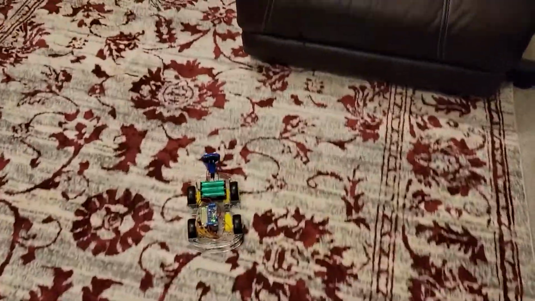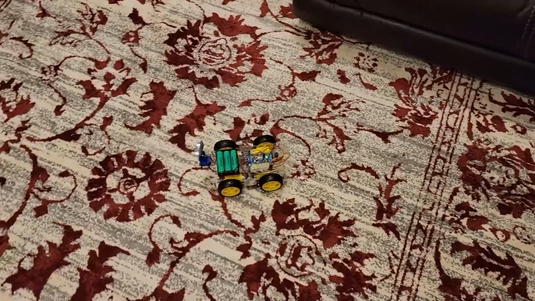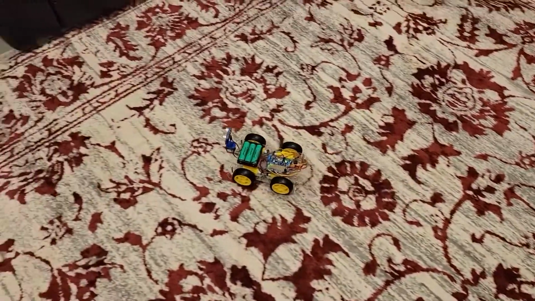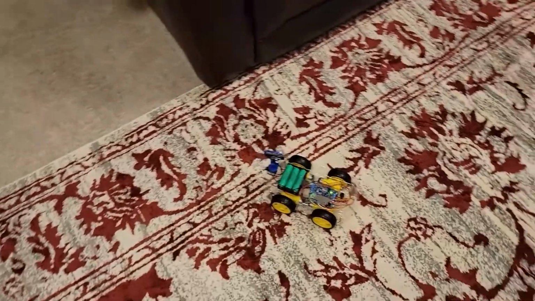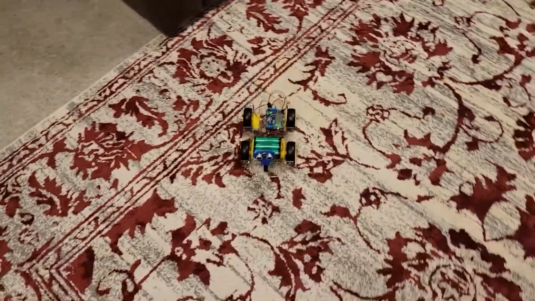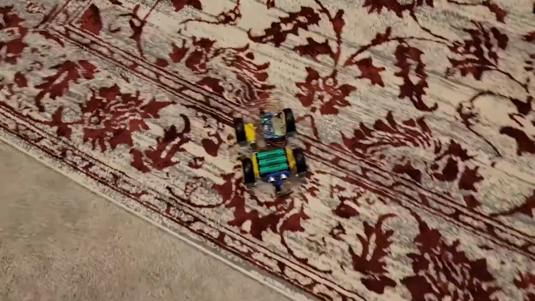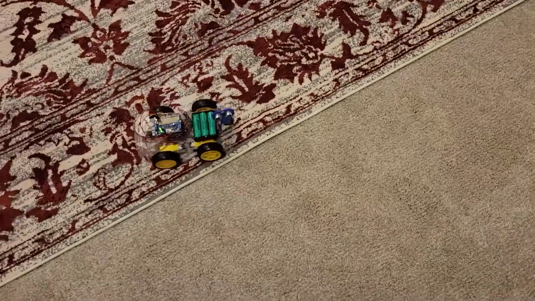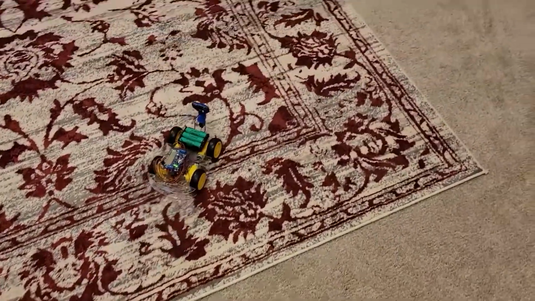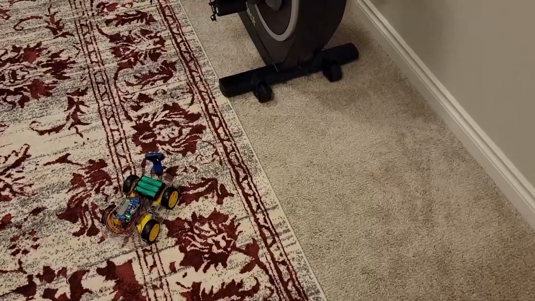He's headed directly for that corner over there. Okay, so he senses the couch, decides to turn left. Senses the couch again. Now I'm in his way. Let me just get out of his way, or a little too late for that. But anyways, he turned left because that was the most clear path.